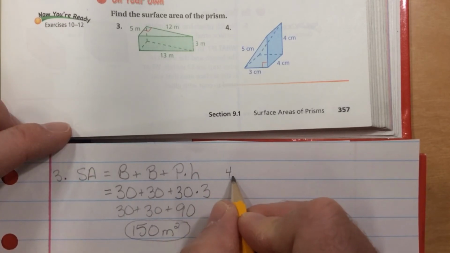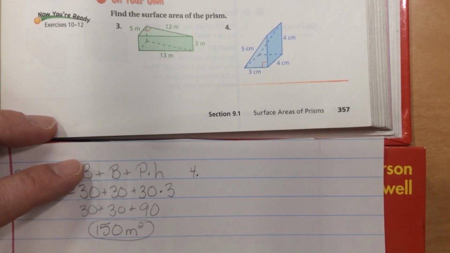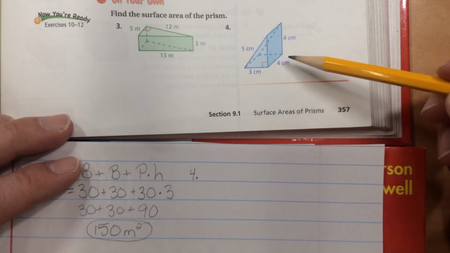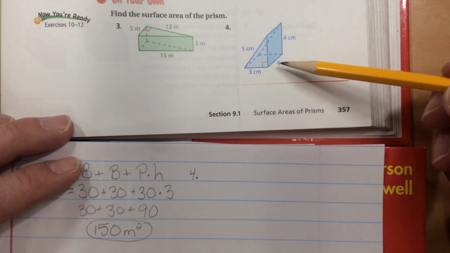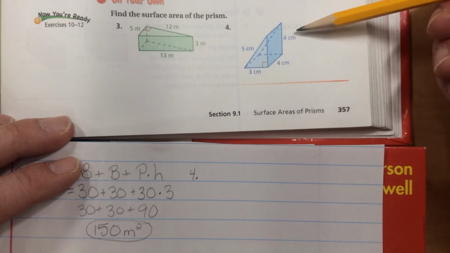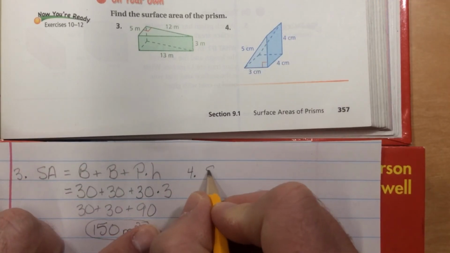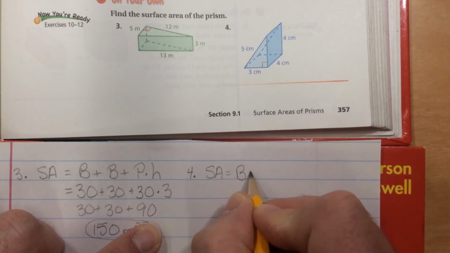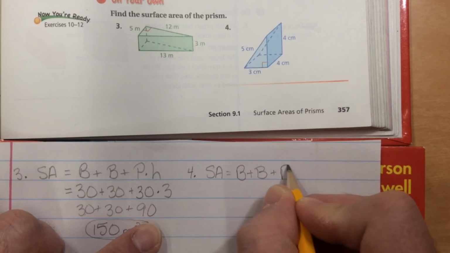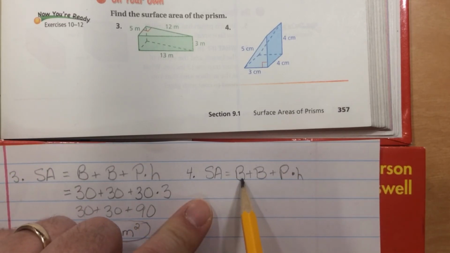Number 4 is much like it, but it's one that really trips students up because students will say that the base is that rectangle, and it's not. It's a triangular prism. The triangle is the base, okay? And one of them is facing you here, and one of them is in the back there, but the triangle is the base. So we still have the same formula. Surface area equals area of the base plus the area of the base plus the perimeter of the base times the height. And we have to do area of a triangle here.